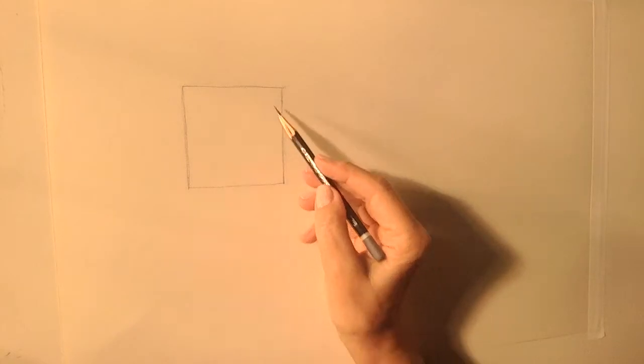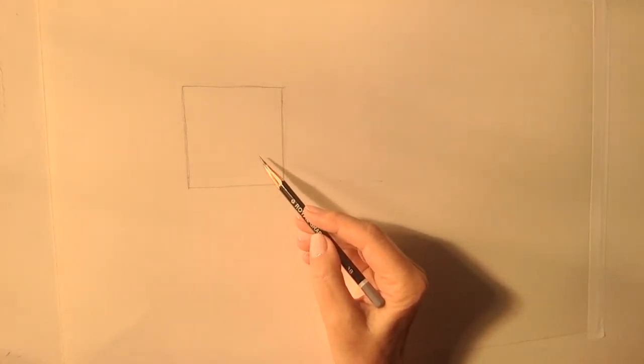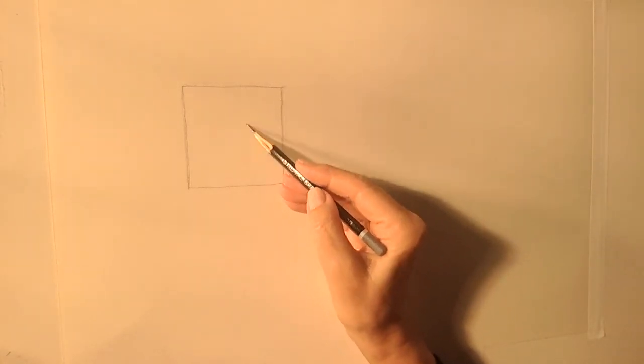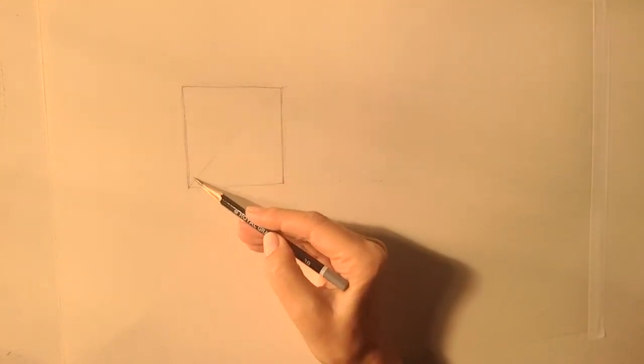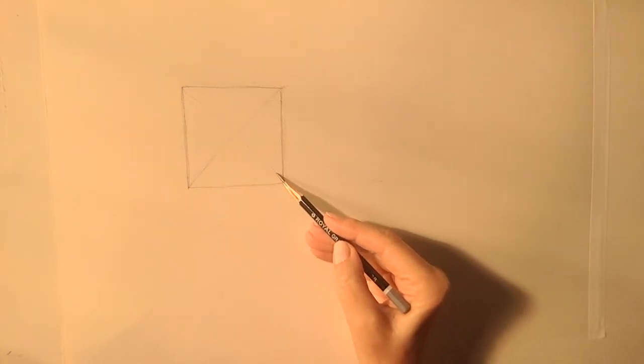In order to draw a proper circle inside of a square, you need to find the center of the square. In order to do that, you connect the opposite corners with diagonals.